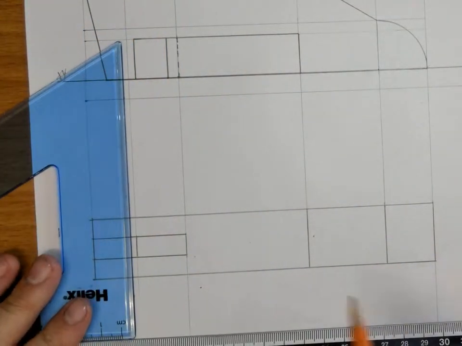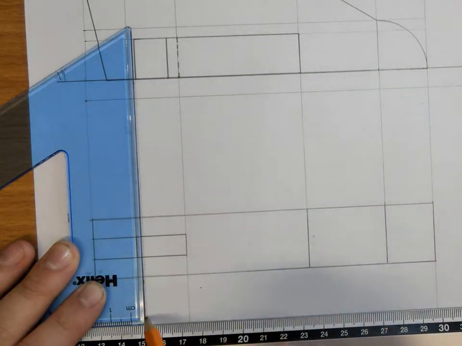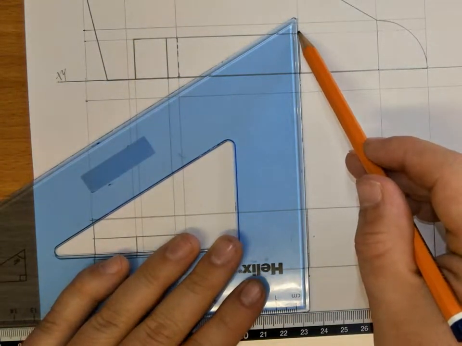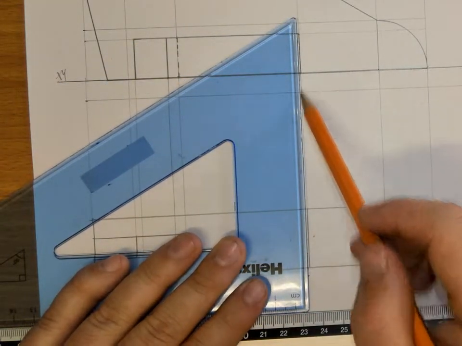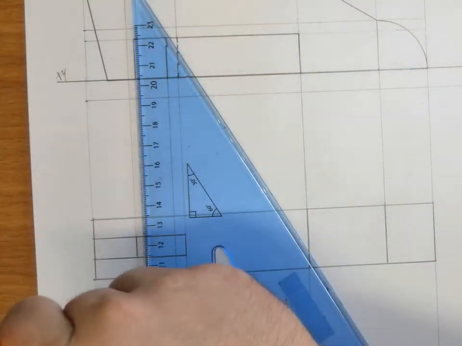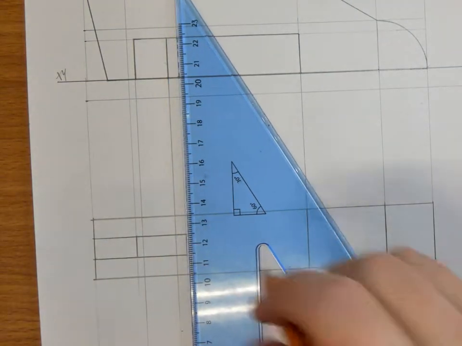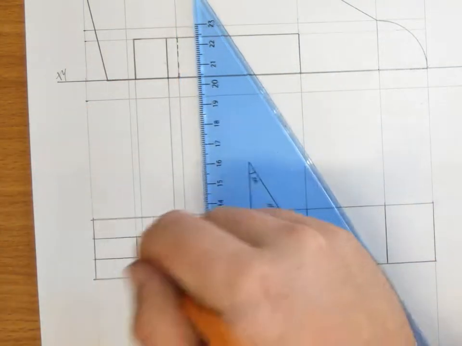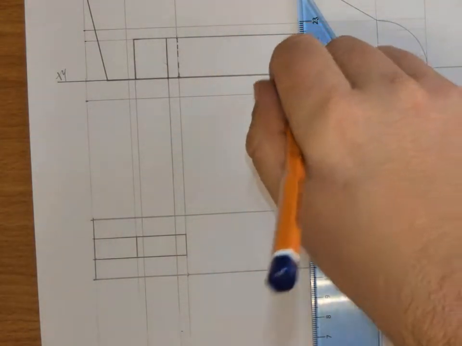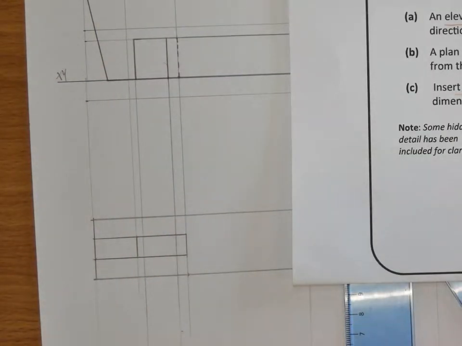Now, drop the 3 lines of the wing in elevation down to plan. So we'll drop them all the way down to the front. And this one here. This one here.